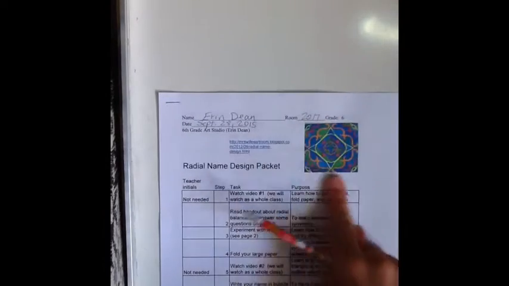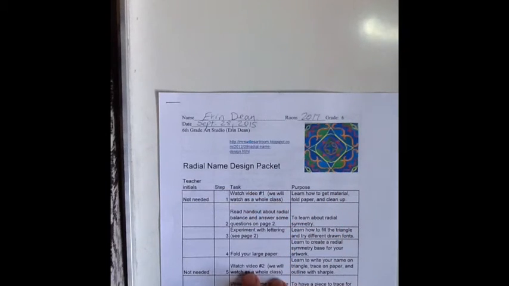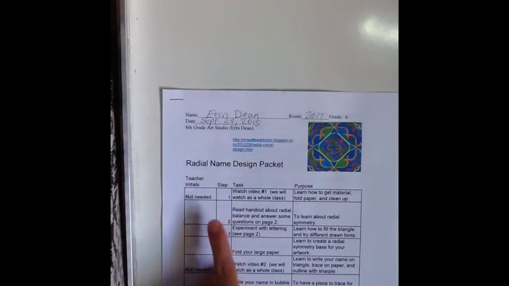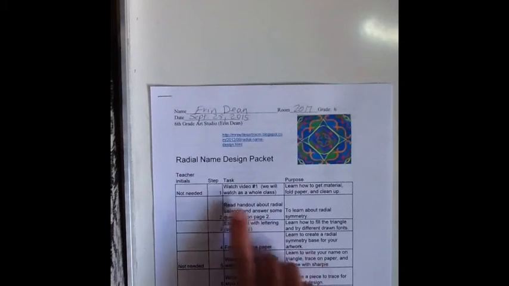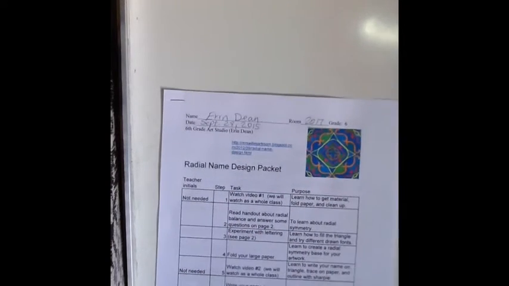Here's an example of what this project looks like completed, and then we're going to go through these steps between each of the videos. You will get the teacher initials, that would be me, down the side as you complete each step. So the first one says to watch video 1, which is what you're doing right now. And then step 2, you're going to read the handout about radial balance and answer the questions on page 2.